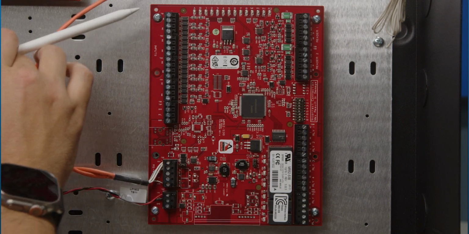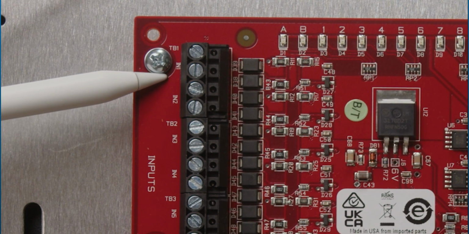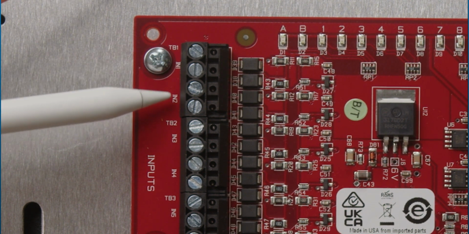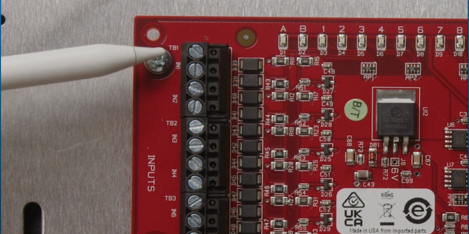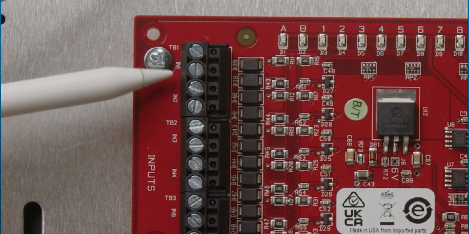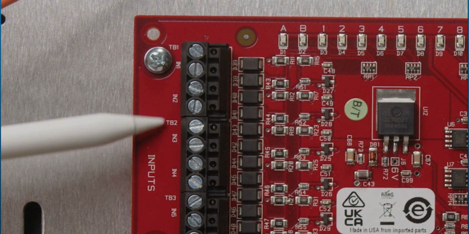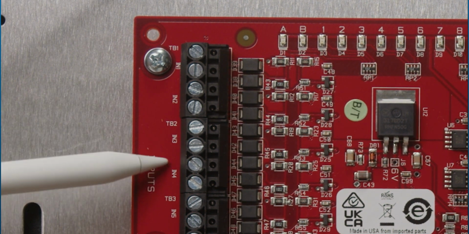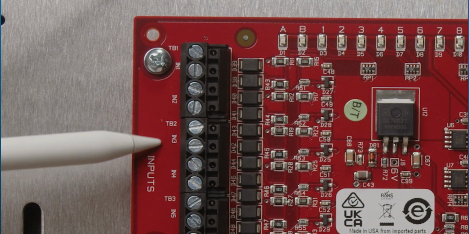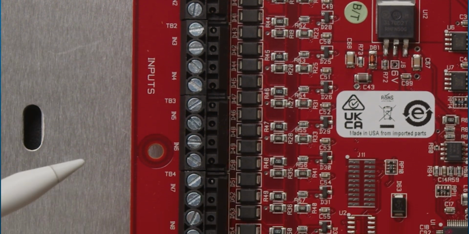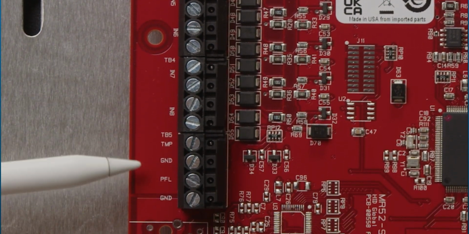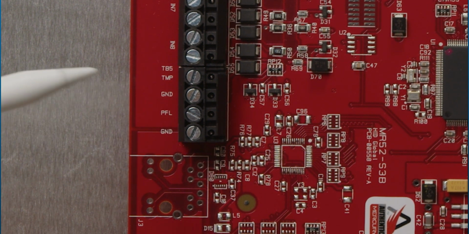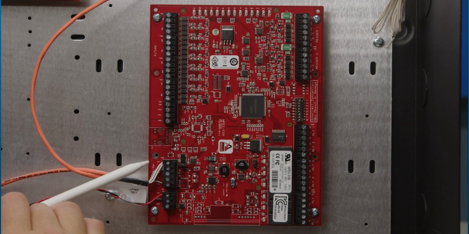Moving down the left-hand side, we have our inputs. Starting at TB1, these go in pairs. Input 1 would be the first 2 pins, input 2 would be 3 and 4 of TB1. So our input 1 might be a door position sensor, our input 2 might be a REX for door 1, and then input 3 and input 4 might be a door position sensor and a REX for door 2, just as an example. Moving on down here, we have a tamper and panel fault as well. You can wire those in for additional inputs.